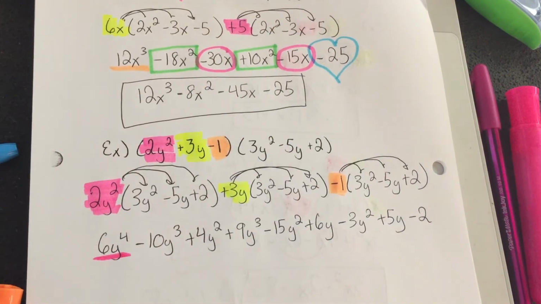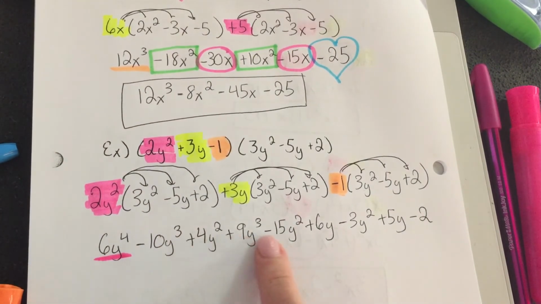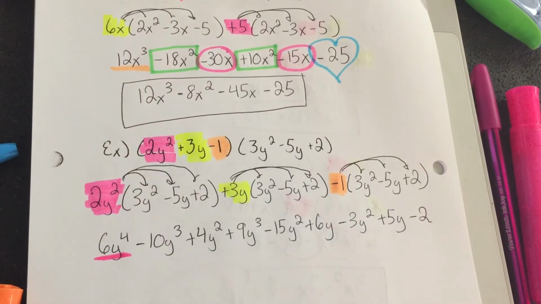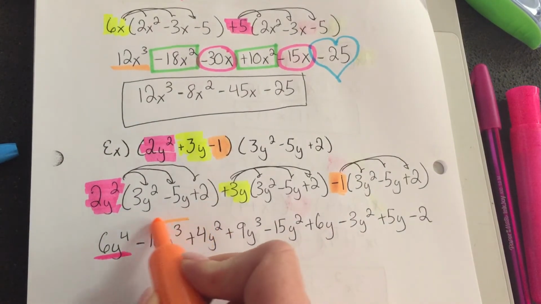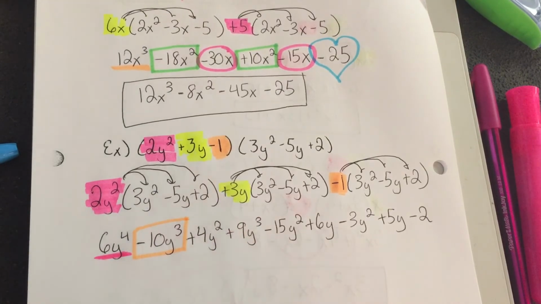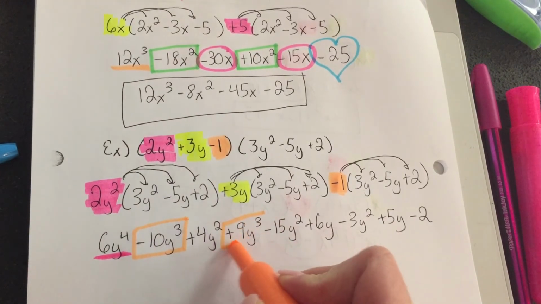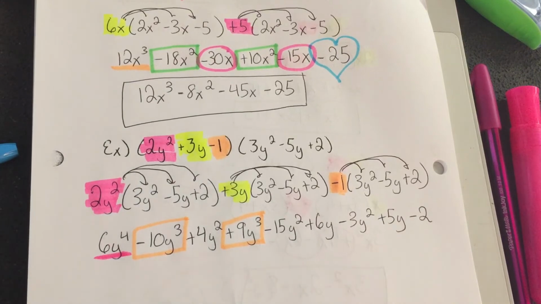Y to the fourth. There is not another y that has an exponent of 4 on it. So now I'm going to look for my cubes. I have negative 10y cubed. I have a positive 9y cubed. And that is it on that one. So we're going to look at y squareds.